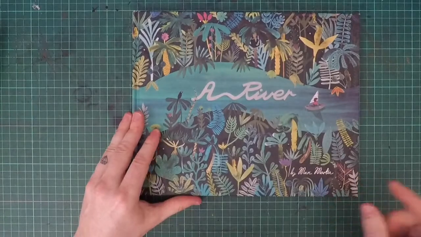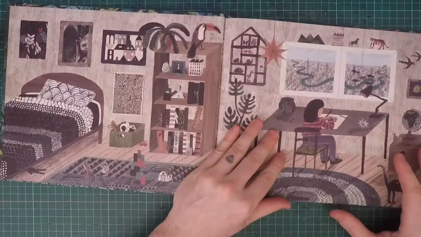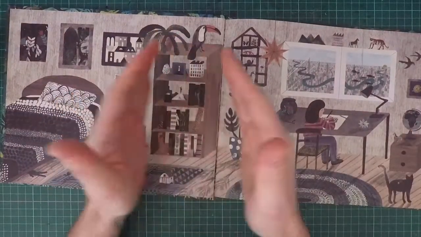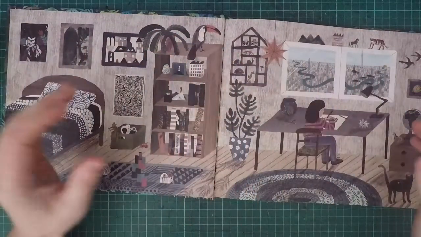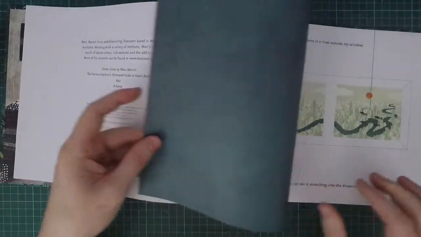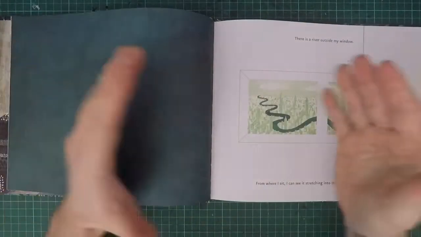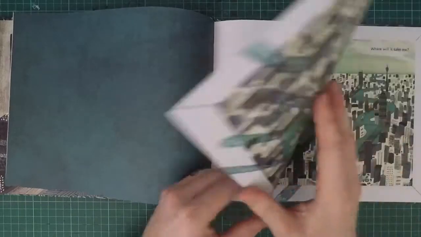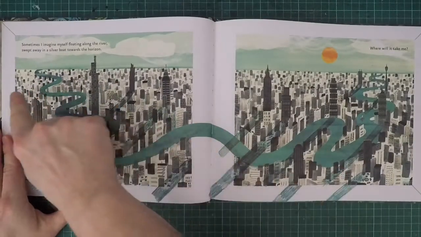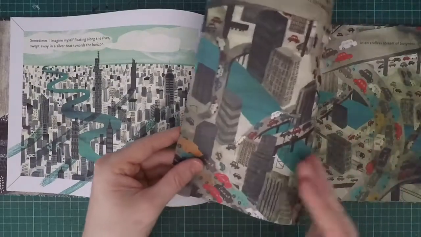So, for example, if you've written a story like A River by Mark Martin, where you have imagery that is quite long, so you've got big sprawling jungle scenes, or, I don't know, maybe desert scenes, it would be really cool to have a little bit more space to create your long landscapes. This particular story is about a river that runs all the way through a city and then all the way out into a jungle and through to the ocean.